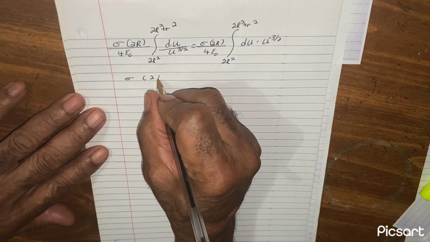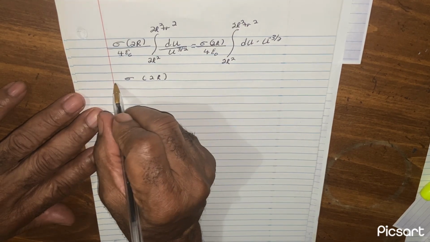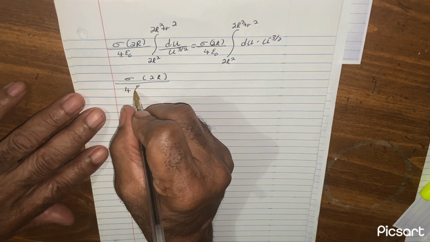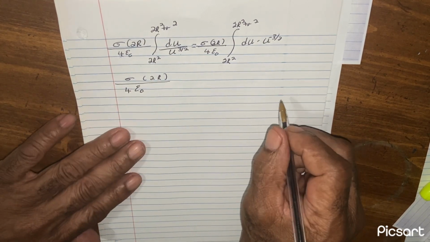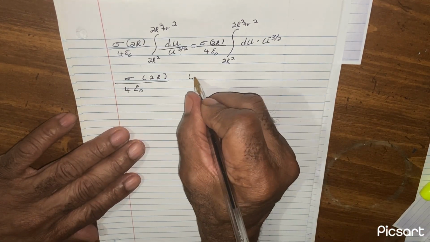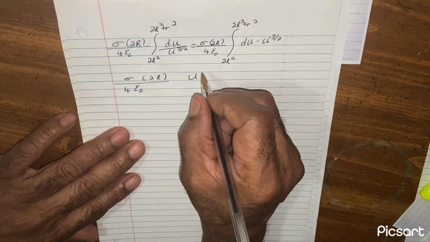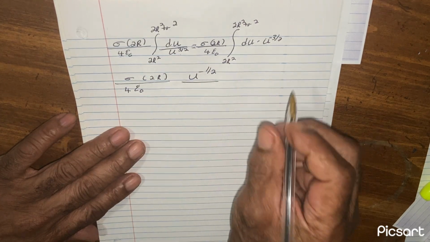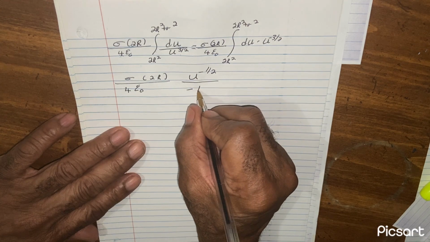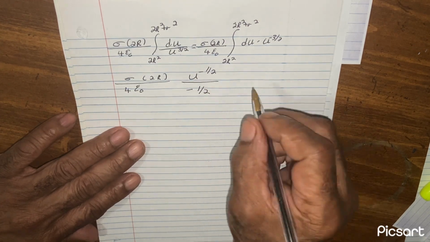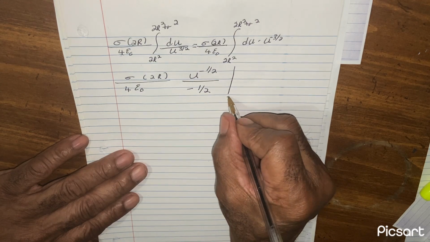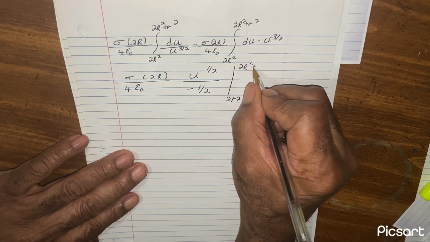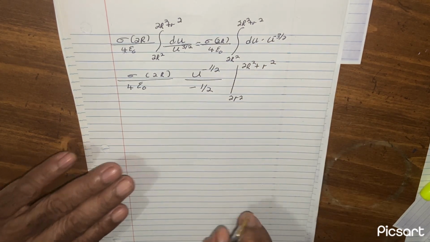So when we do the integral, we're going to have sigma 2r over 4 epsilon naught, and we're going to have u to the minus 1/2 divided by minus 1/2, with 2r squared to 2r squared plus r squared as the limits.